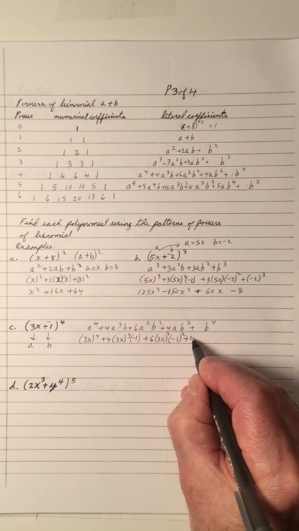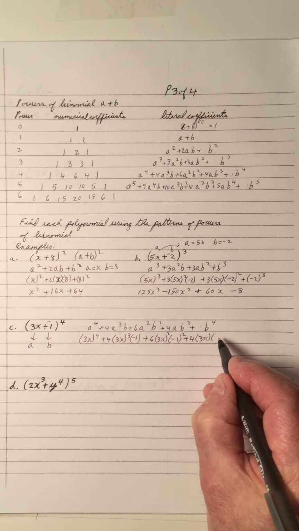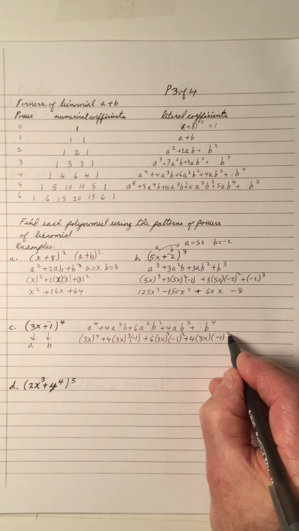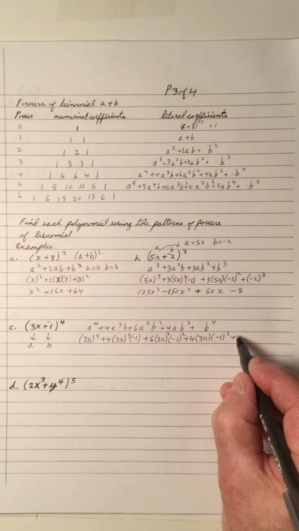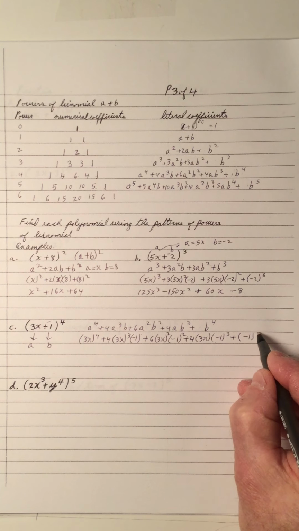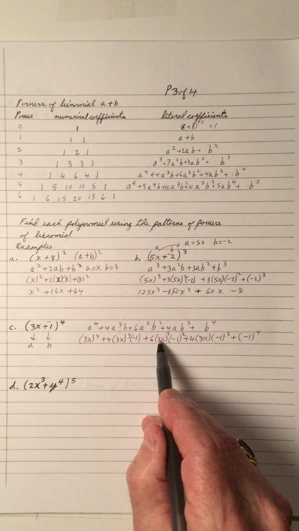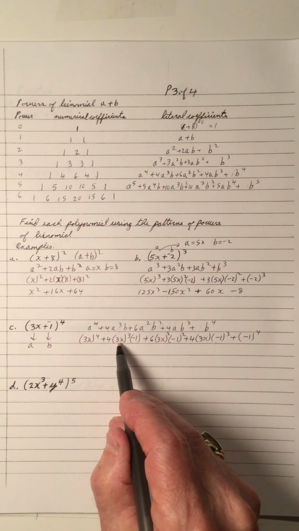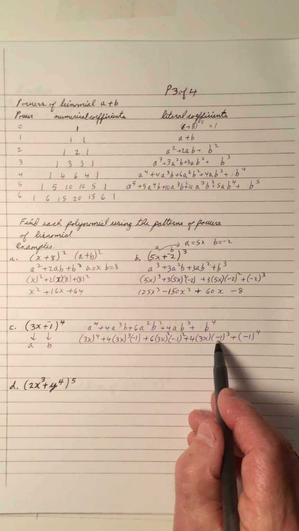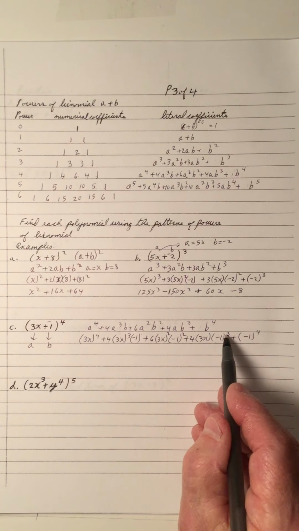Now you got a 4. a is 3x and b is -1, but you got your cube, and you got your b right here. And you got b is -1 to the fourth power. So you got an a, an a, an a, an a. There's your b, b is -1. And you go 3, 1, 2, 2, 1, 3.